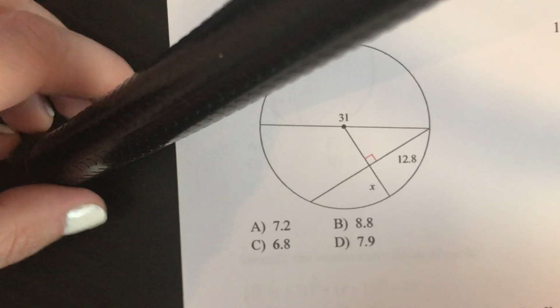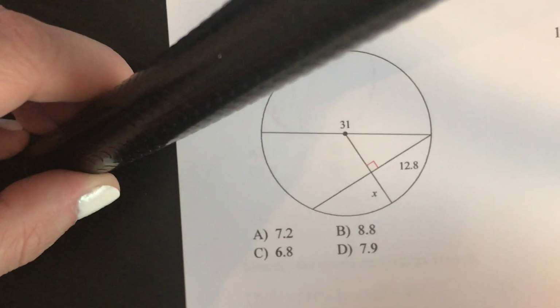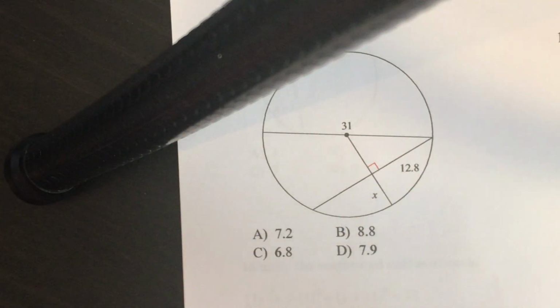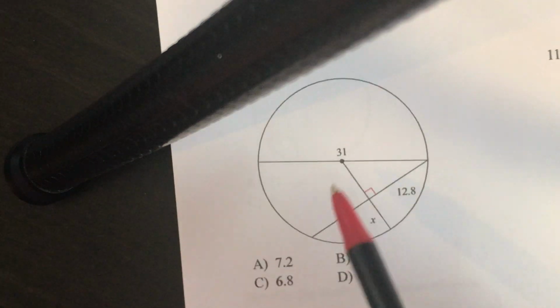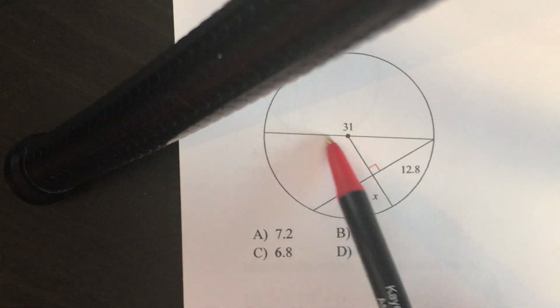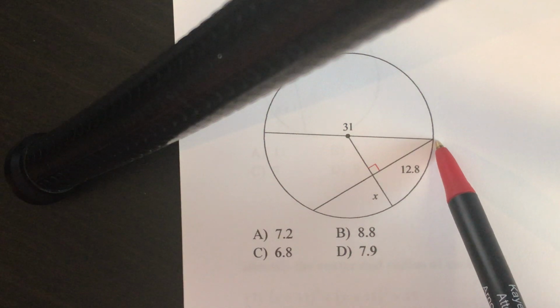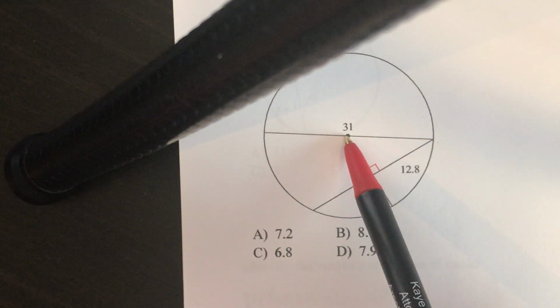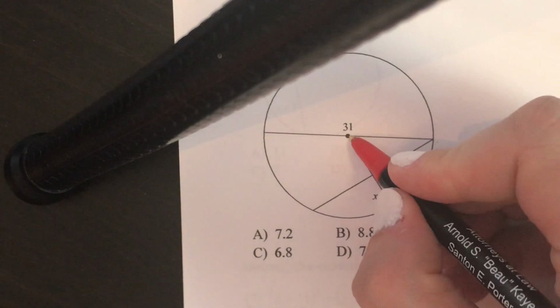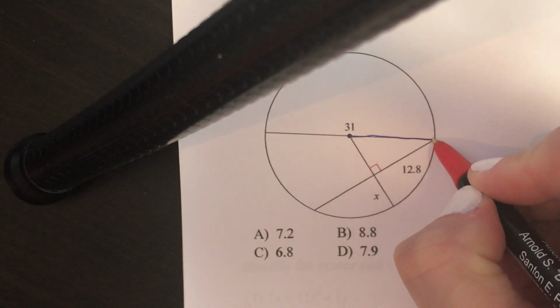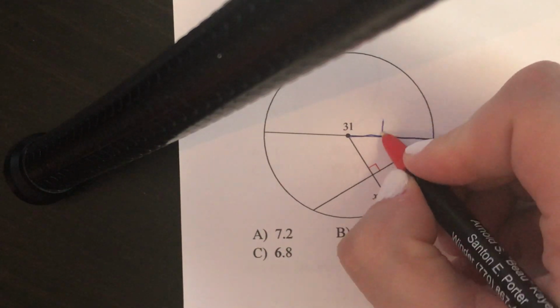Now, these last two are pretty tricky, but I'm hoping that when I explain it, you'll be like, oh, I get it. So I've been given that 31 is the full length of my diameter. To find my radius, I need to take half of 31. So to find the distance from here to here, I take half of 31, which is 15.5.